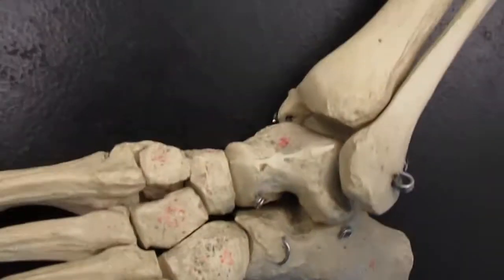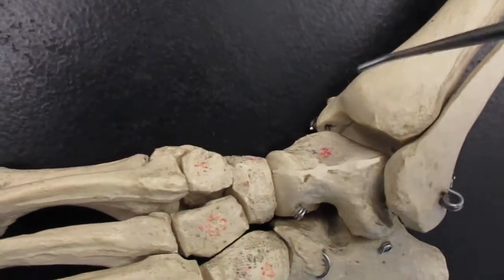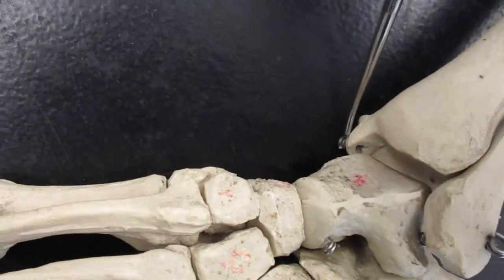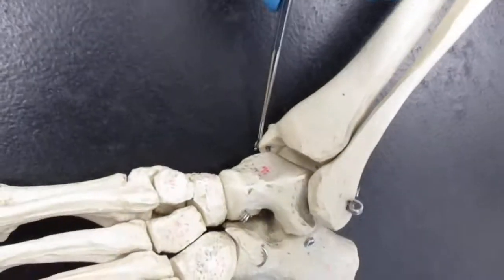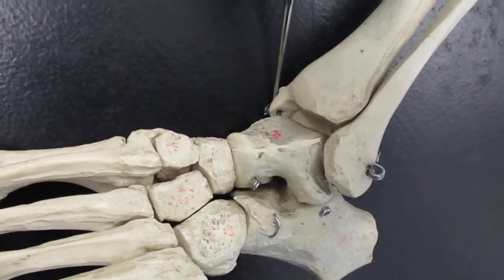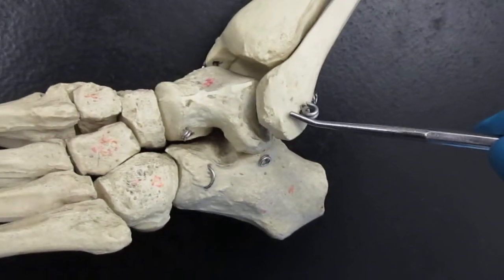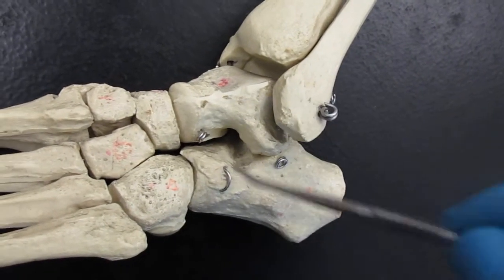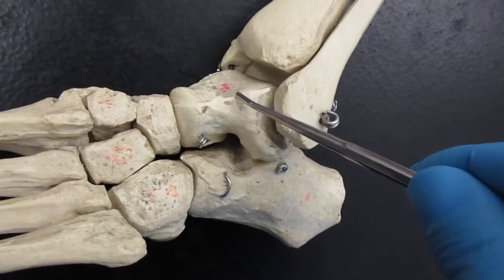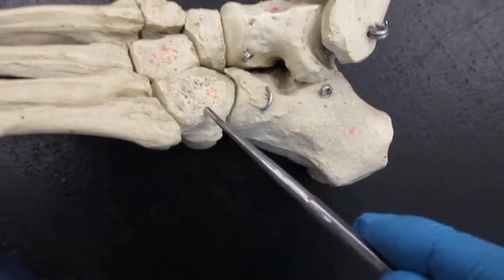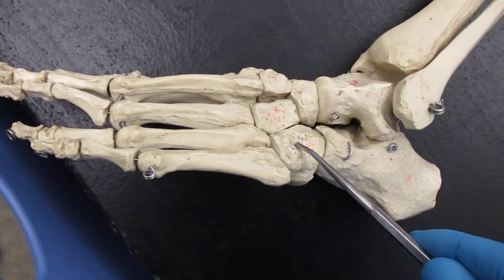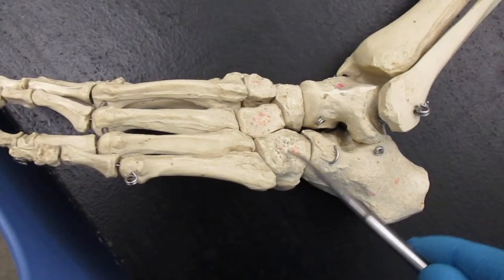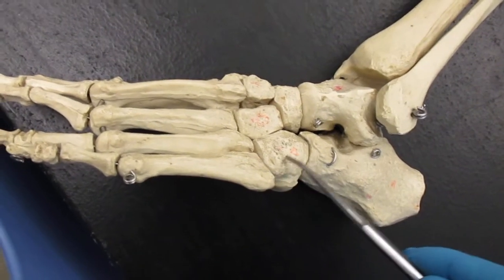And we see that the talus bone is going to articulate with the medial malleus of the tibia and lateral malleus of the fibula. So calcaneus and talus. This bone right here on the lateral side is called the cuboid bone. Cuboid bone.